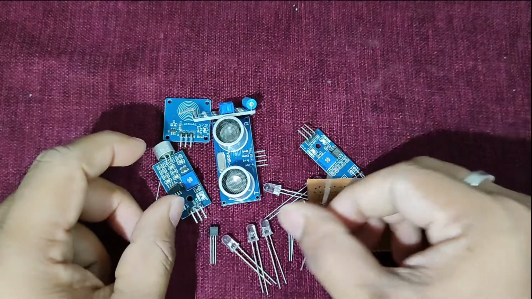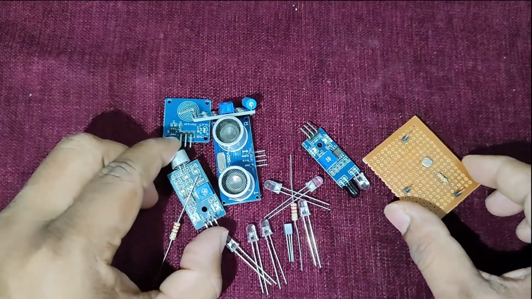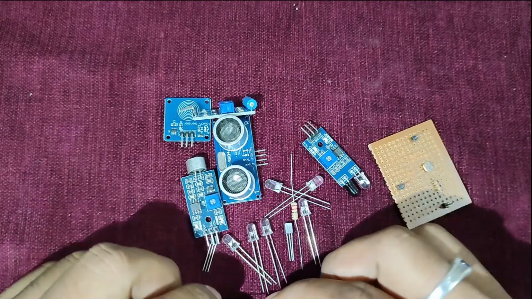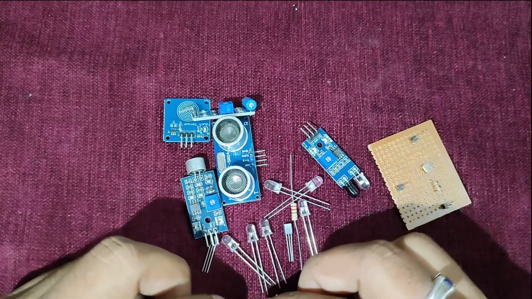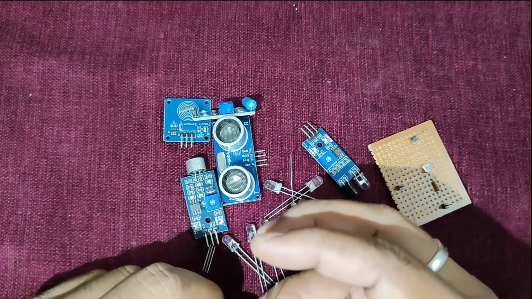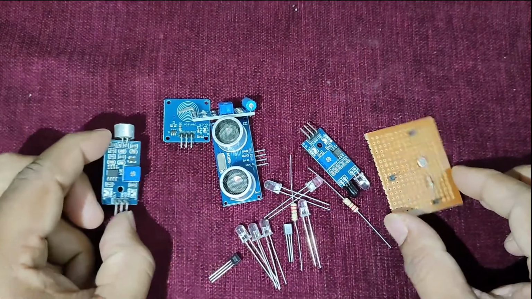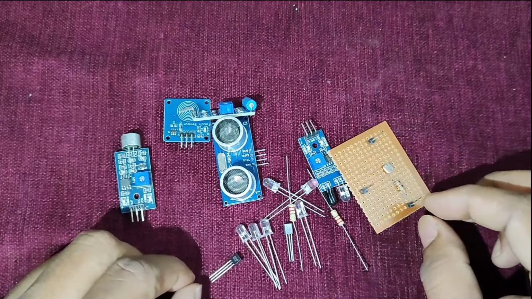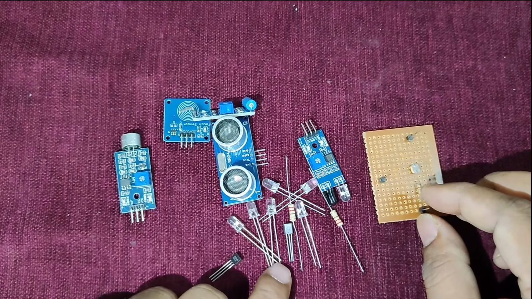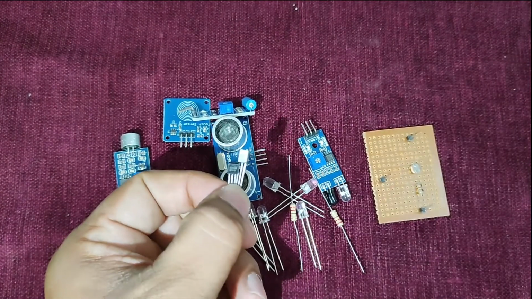Upon the completion of this video or series of videos, you will be able to build your own small projects at home, like a burglar alarm or an automatic light on and off sensor, sound sensor, etc. But before going for the actual practical-oriented videos, we should be aware of the working of a transistor.